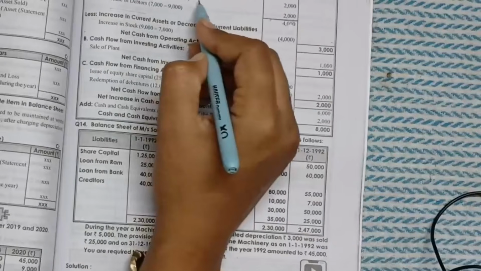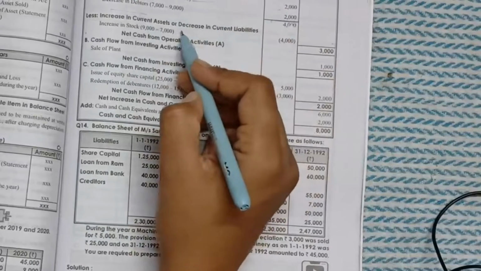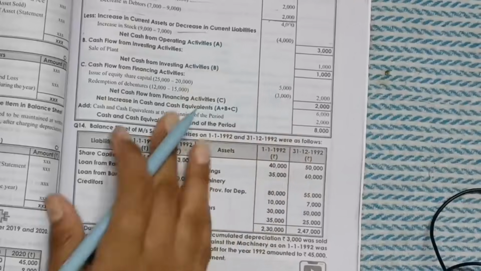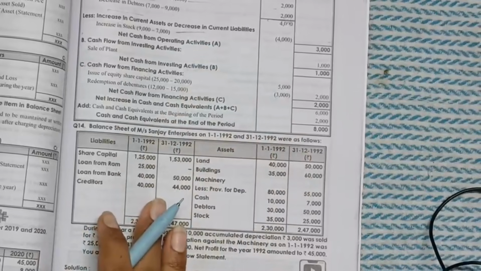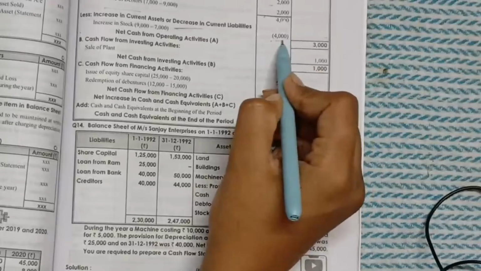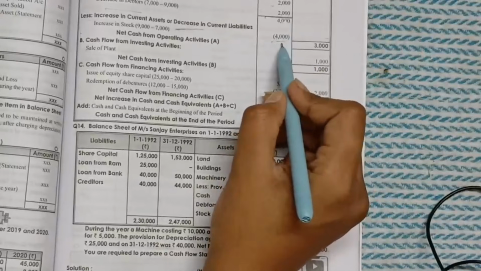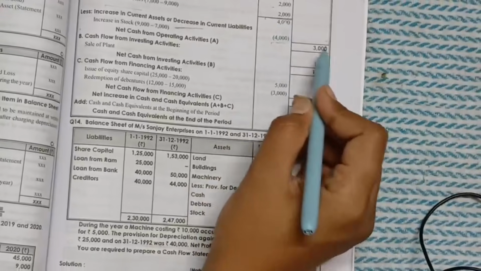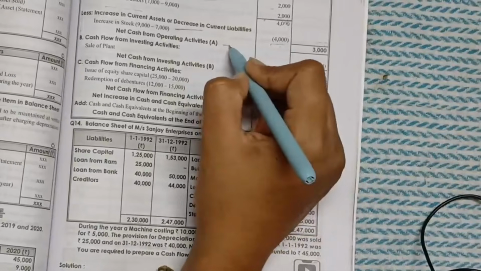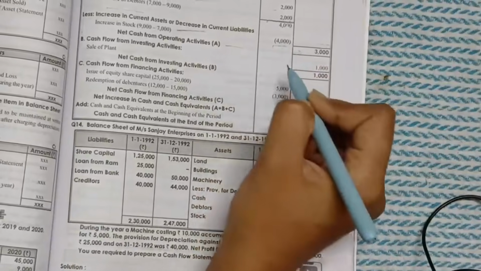Increase in current creditors, we are adding. If current asset is increasing, we need to minus that. So that's why we are doing minus. From 4,000, this also 4,000. 4,000 minus 4,000 you will get 0, and you are having only 3,000. So net cash flow from operating activities is 3,000.